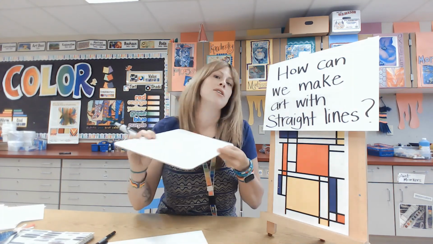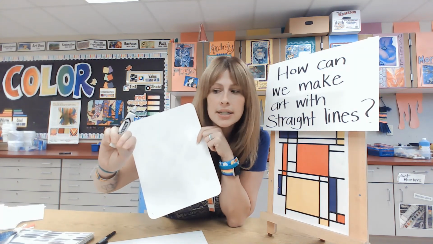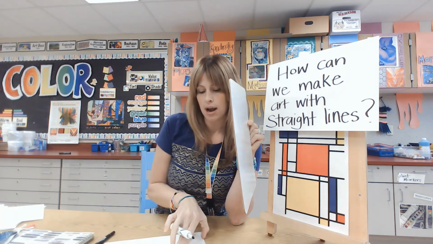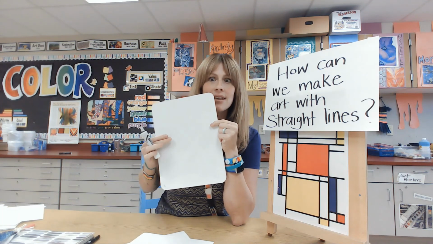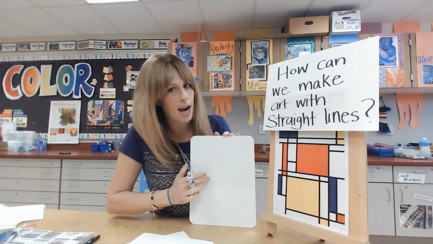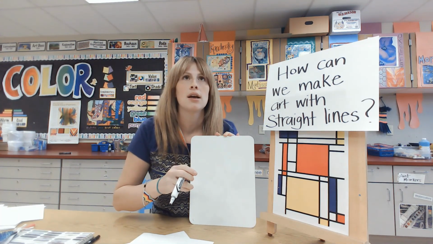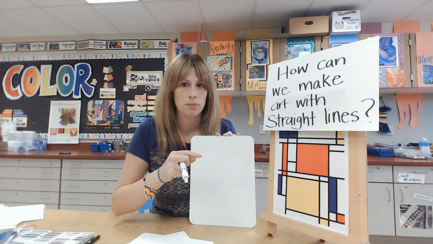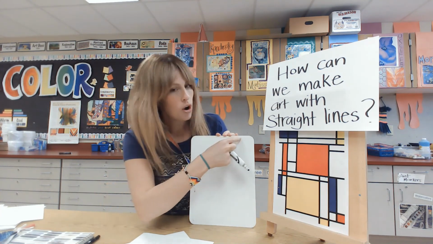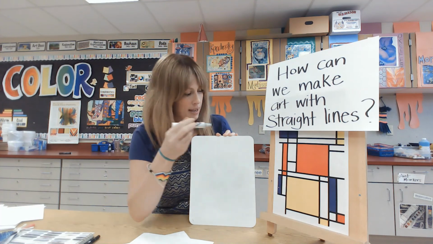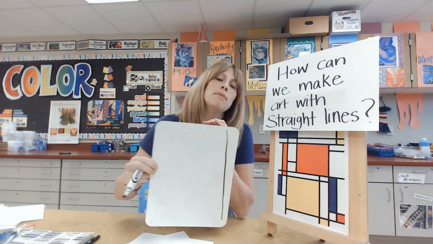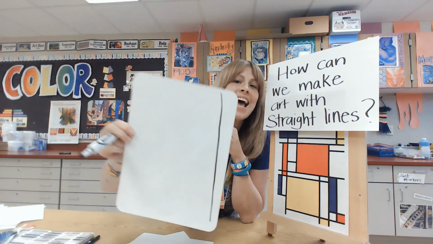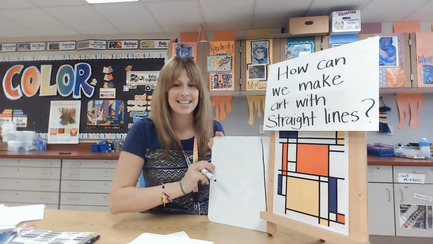I want you to grab out your whiteboard and a dry erase marker, or if you don't have that, just grab a piece of paper and a marker or a crayon, and we're going to practice making these lines. Let's make 10 verticals across our page. Verticals are the up and down. Let's start over here and go all the way over here making them. Ready? Now look, is mine perfectly straight? No, it's okay. We're just practicing, we're trying.